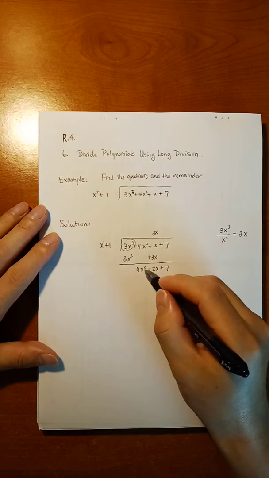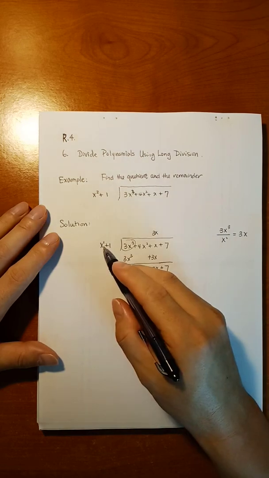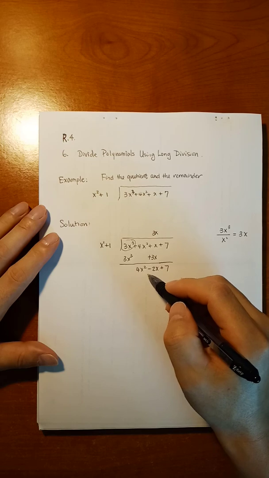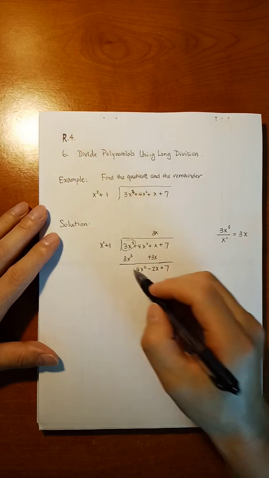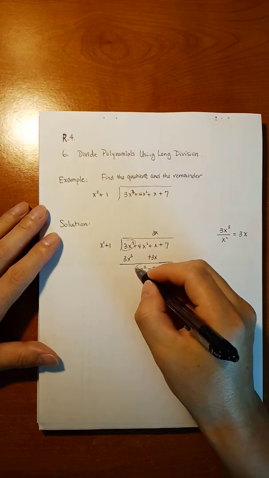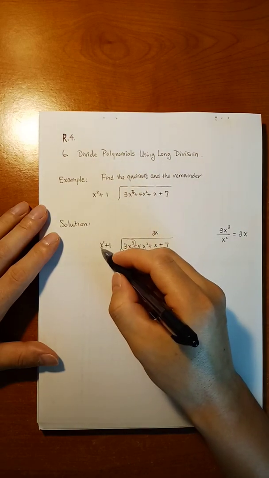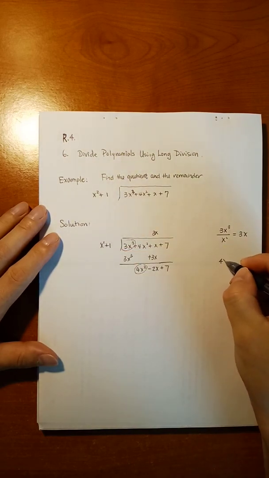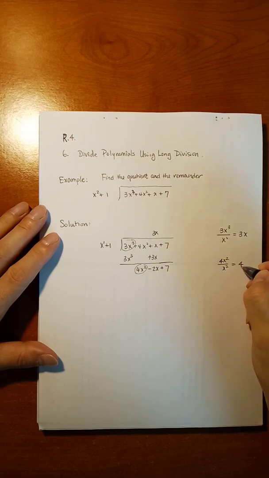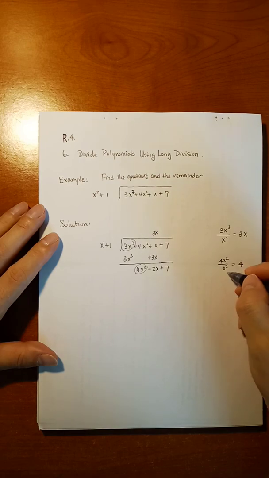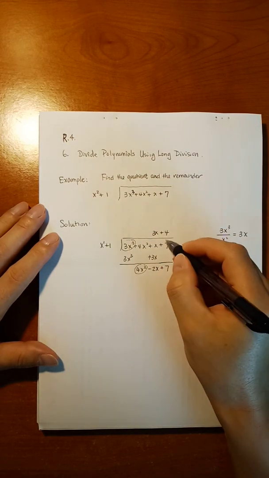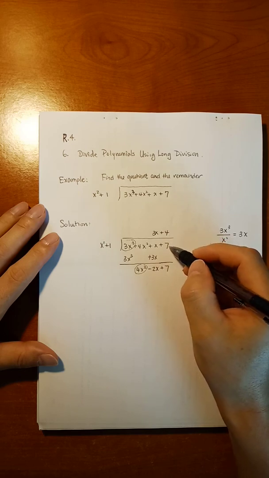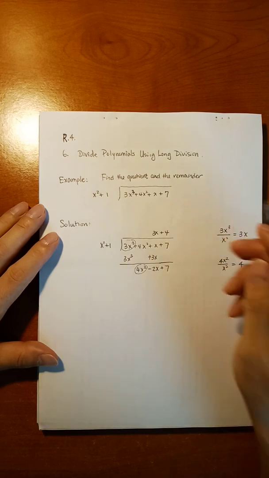And now you check, this degree is 2, this degree is also 2. It's greater than or equal to the degree of the denominator. So we continue this division. So we divide the leading term by leading term again. We only do this for every step. Okay, so 4x squared over x squared is 4. So you put plus 4 here. 4 has degree 0. 7 has degree 0, so you put it on top of 7.